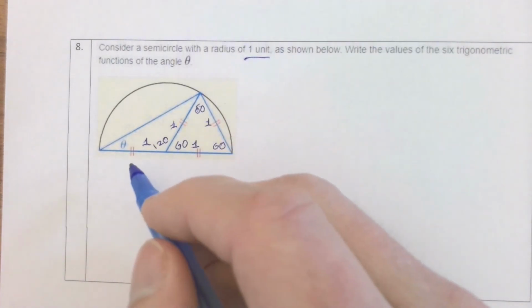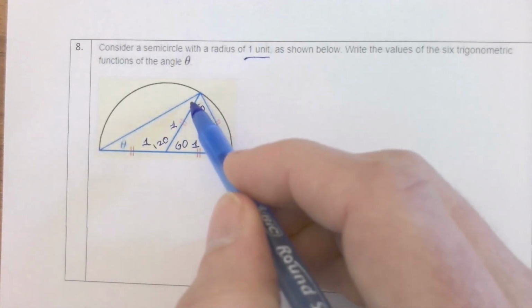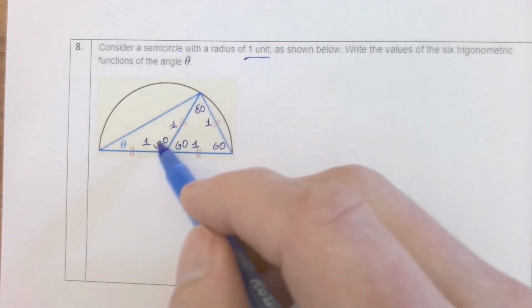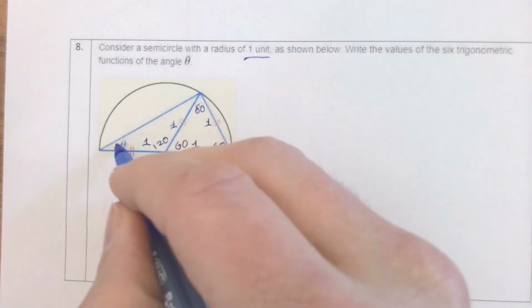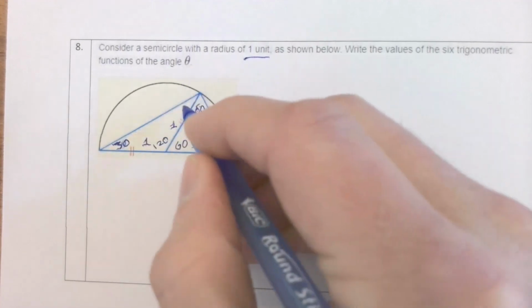And these being equal make this an isosceles triangle, which makes these two angles equal. So 180 minus 120 is 60, divided by 2 is 30. So you get 30 here, and you get 30 over here.